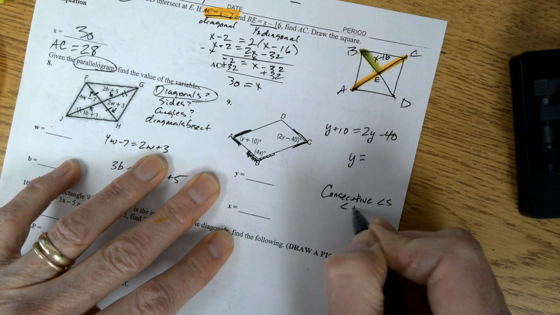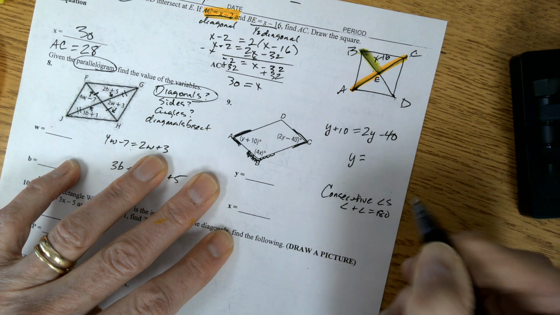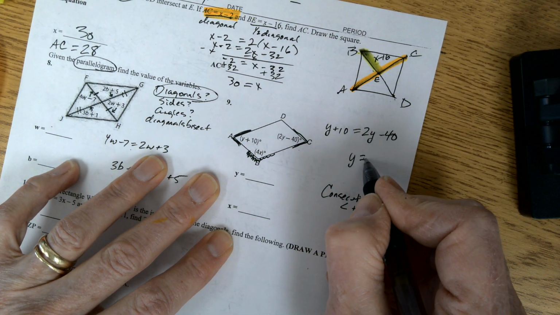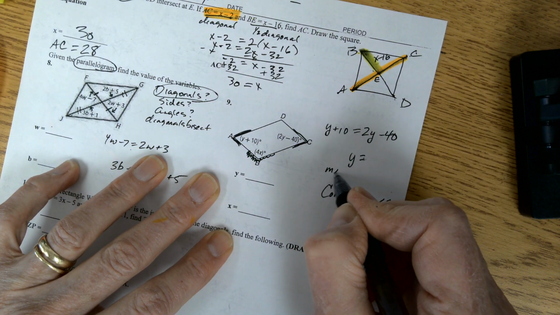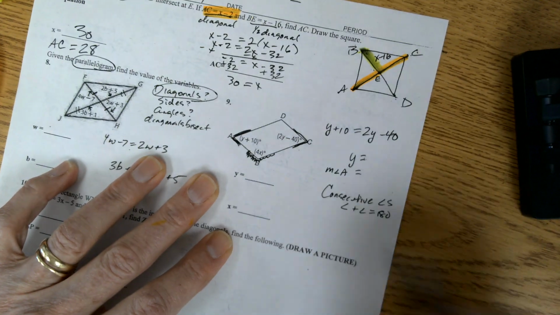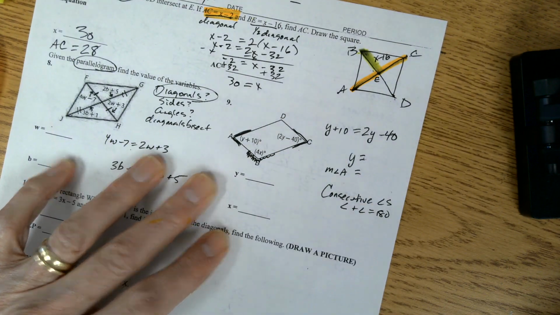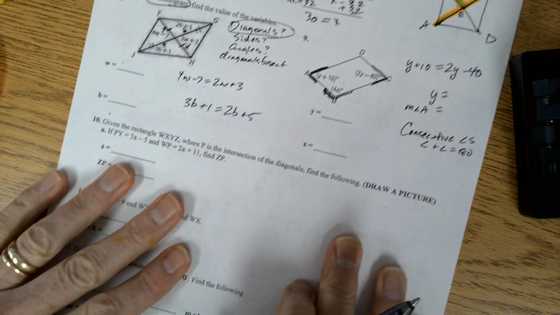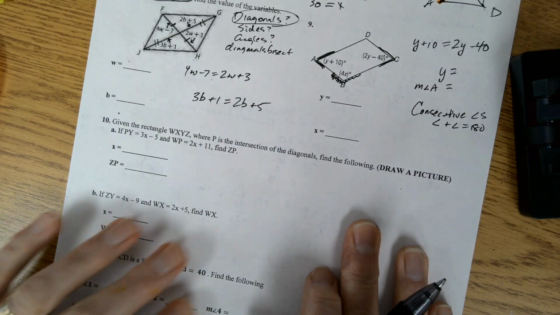So you're going to go angle plus angle equals 180. Once you find y, go ahead and do this. Find what y equals, then find what the measure of angle A equals. Then you can find the measure of angle B. Okay, that takes care of 8 and 9. I'll have the answers all the way worked out in the classroom, but you guys try some.